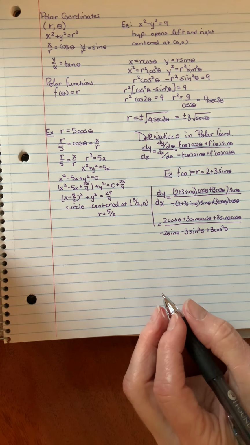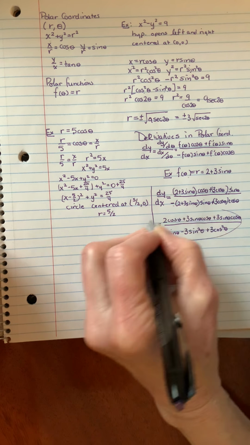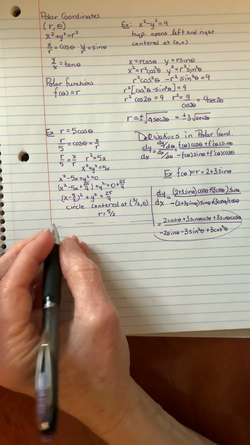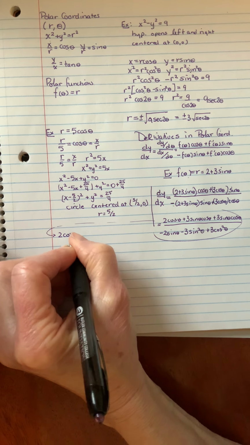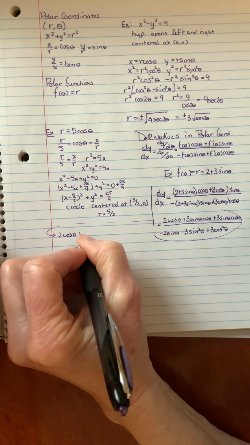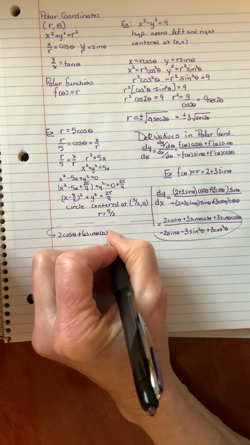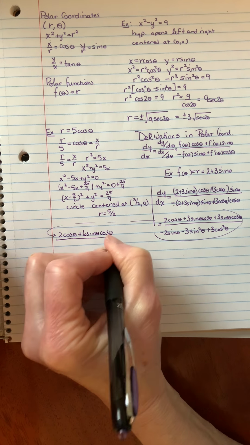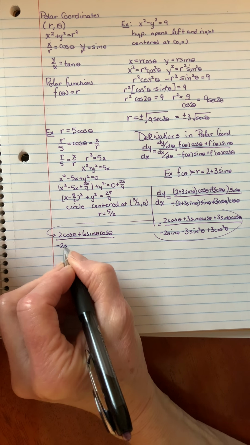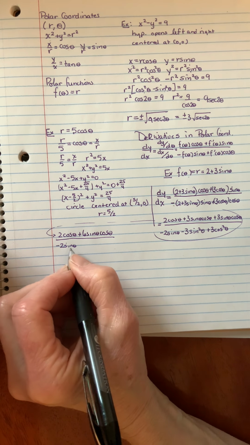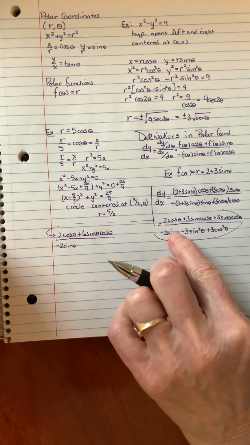Now you can simplify a little bit. So let me take it over here. This becomes 2 cosine of theta plus 6 sine theta cosine theta, and then that is divided by minus 2 sine theta. Now, for reasons that will become apparent a little bit later, I'm going to turn all these into sines.